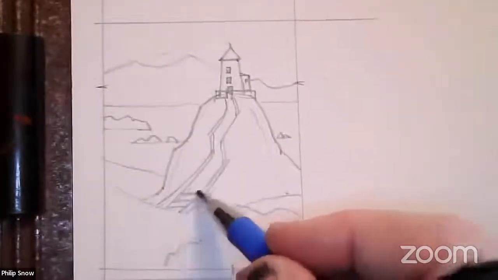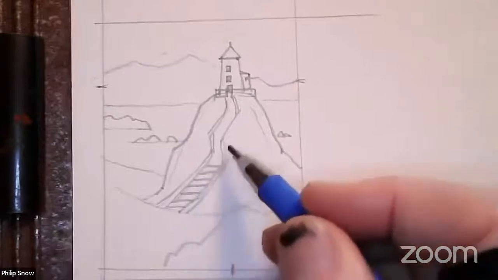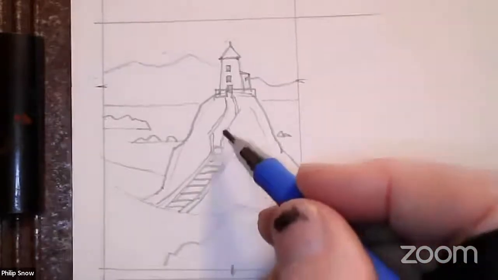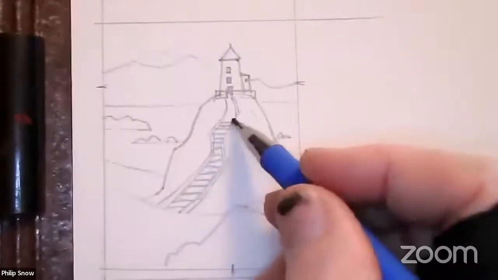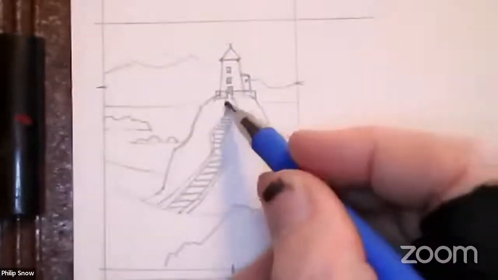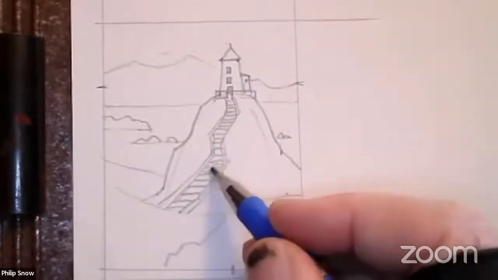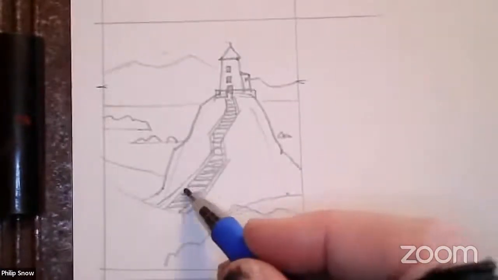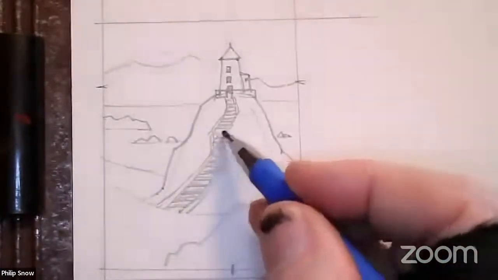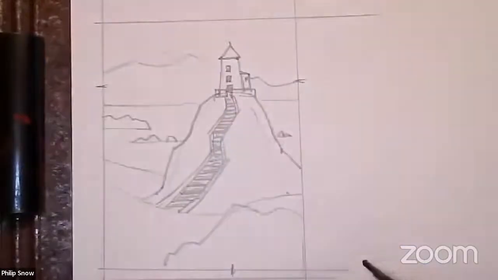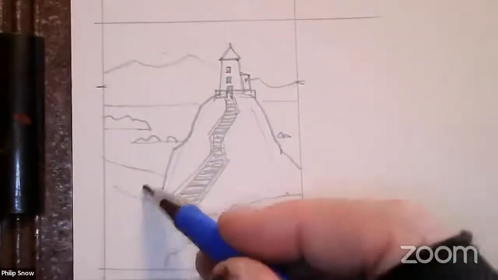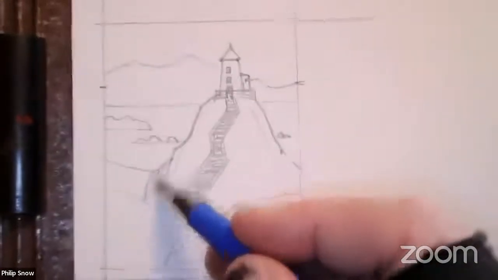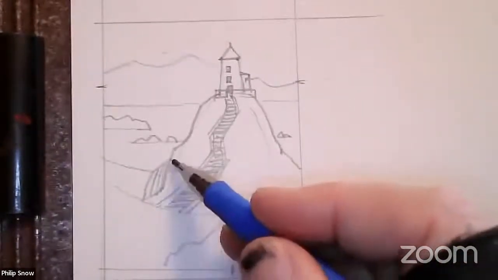And the steps, you see they're quite big steps compared with the size of the lighthouse. They'll have to be half that size. Otherwise the people would be giants. Couldn't get into the lighthouse. I'll add a bit of cliff there and a bit of cliff here.